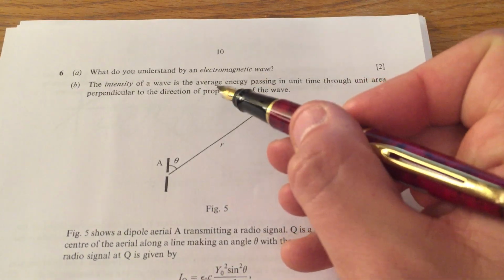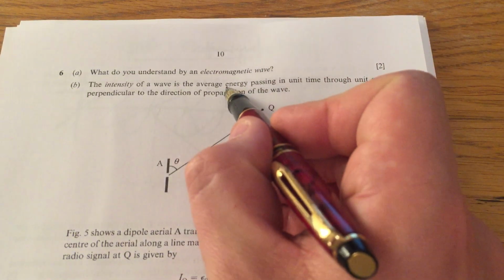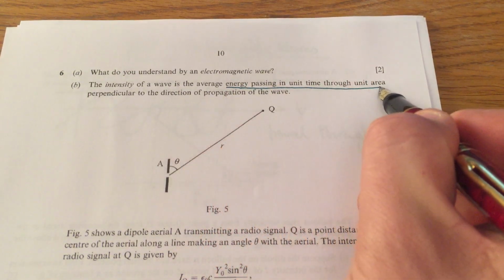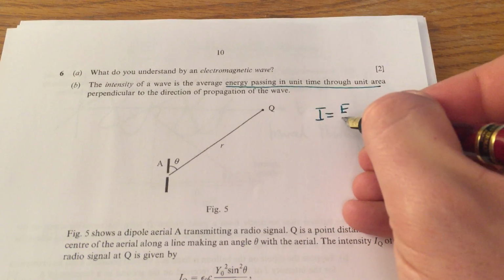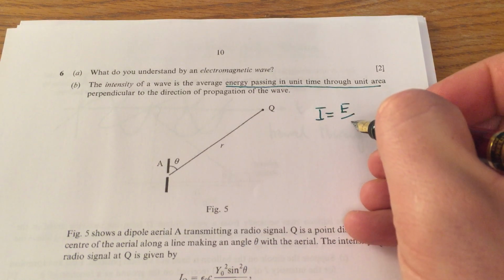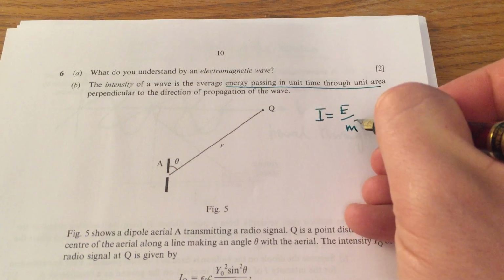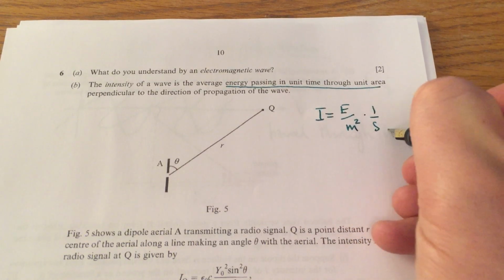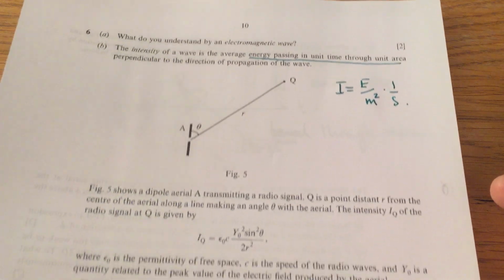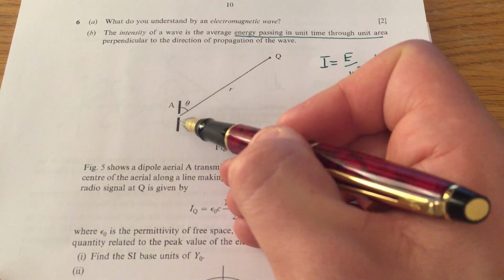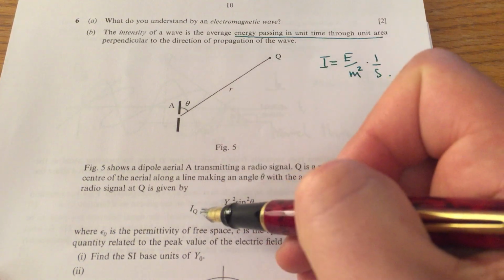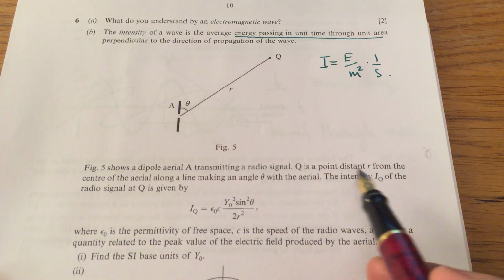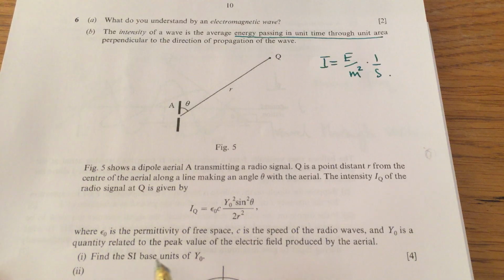Now we have the intensity of the wave, which is the average energy passing per unit time per unit area. So what we can say is I is going to be an energy over a distance squared per second, if you like. And it's showing a simple dipole that's transmitting, and you're looking at the intensity which gets to a point Q, so IQ. And it's asking you, first of all, to work out the base units of Y naught.